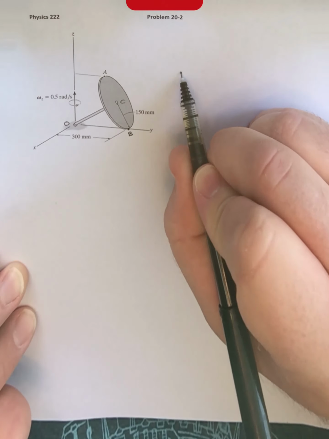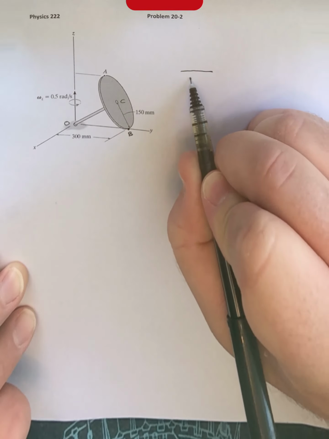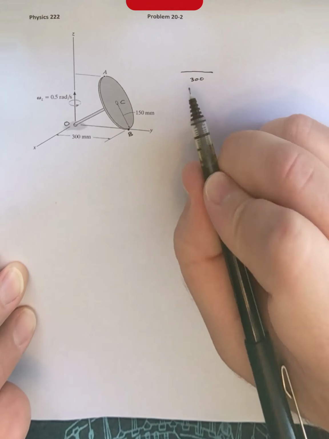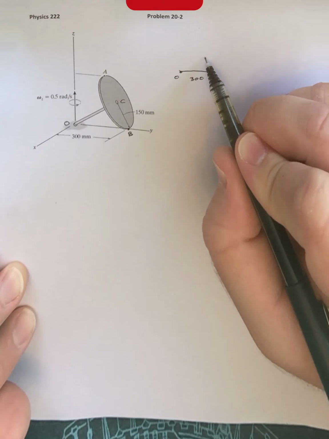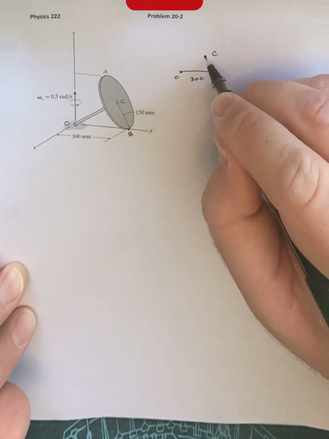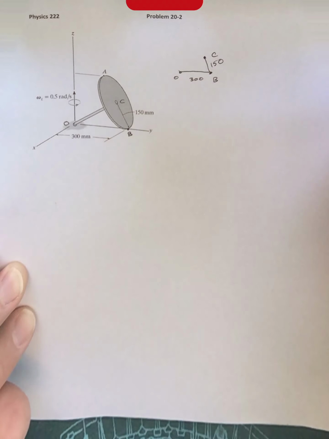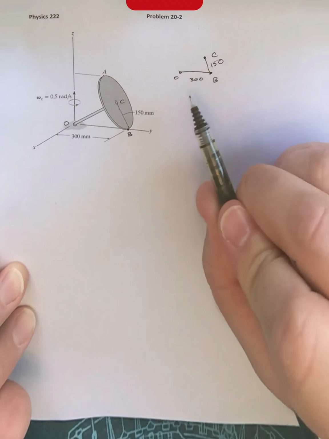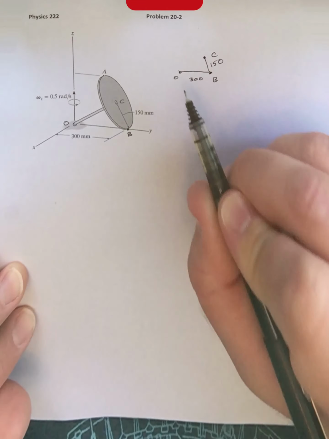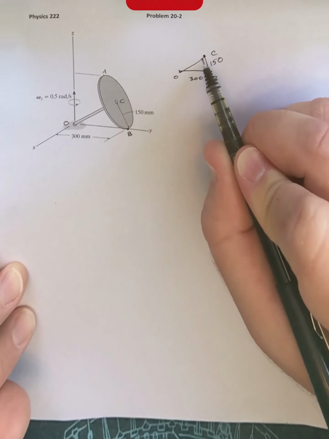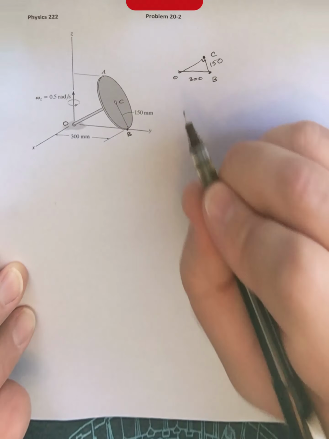If we redraw that triangle, we have 300 millimeters from O to B and 150 millimeters at point C. Since this is twice that, if I connect O to C, this makes a 30, 60, 90 right triangle.